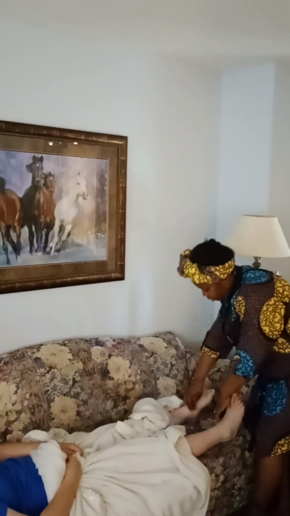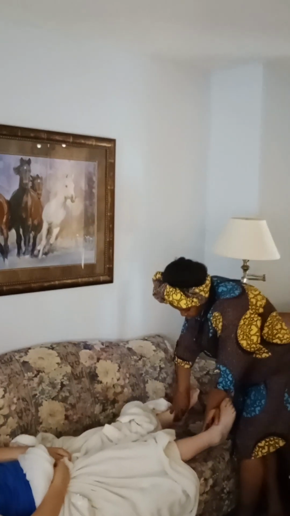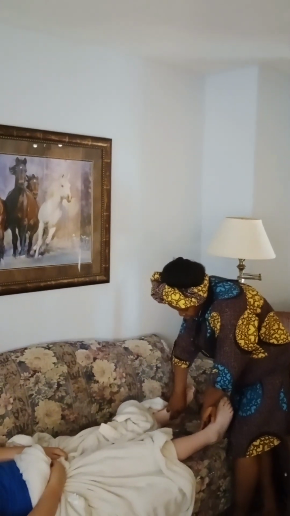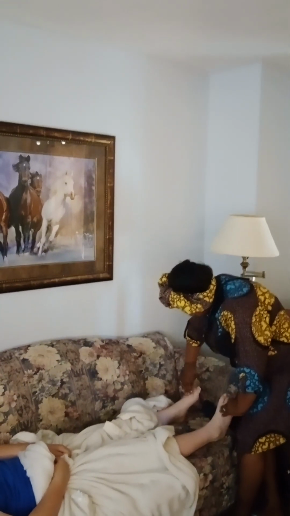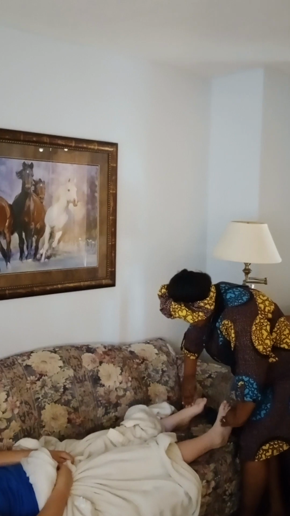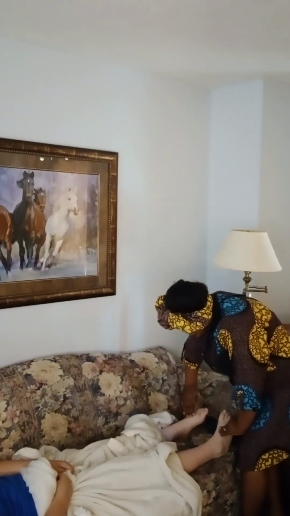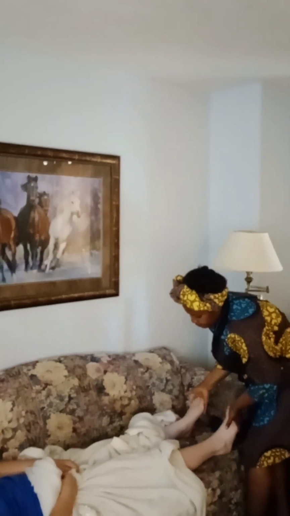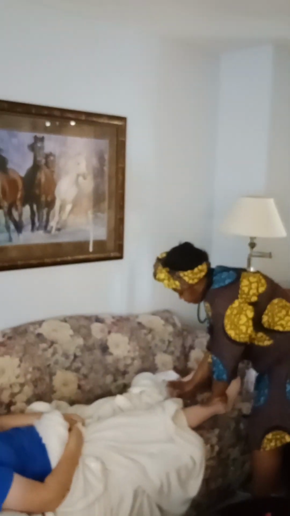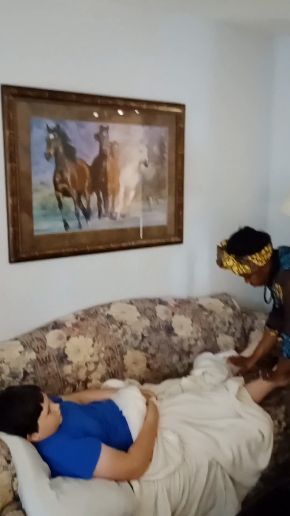Then I'll check for the pulse. The tibialis posterior pulse is present, and then the dorsalis pedis is also present. Can you push back? Okay, can you resist? Yes.